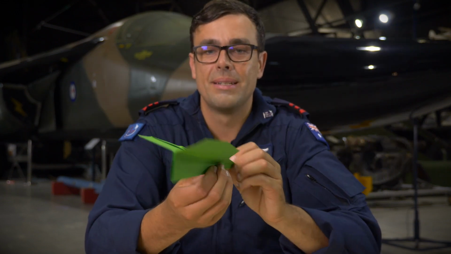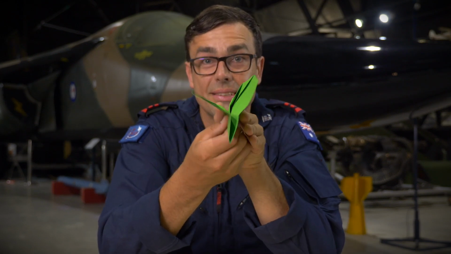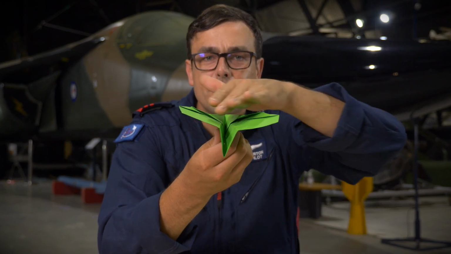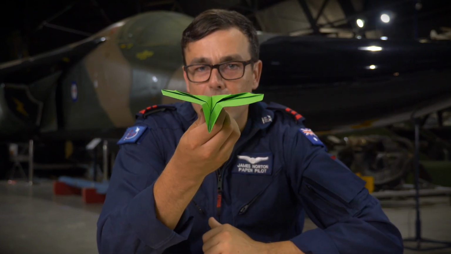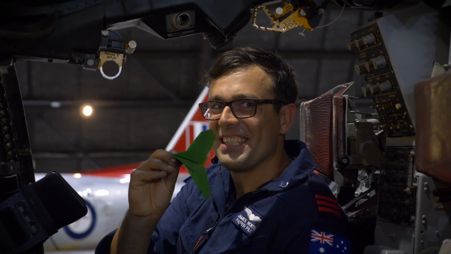The next thing you want to check is just make sure that you always maintain that nice dihedral angle so that when your plane is flying and it opens out, there's still a little bit of a Y shape, a very shallow bowl in those wings. It's time to see how this flies.